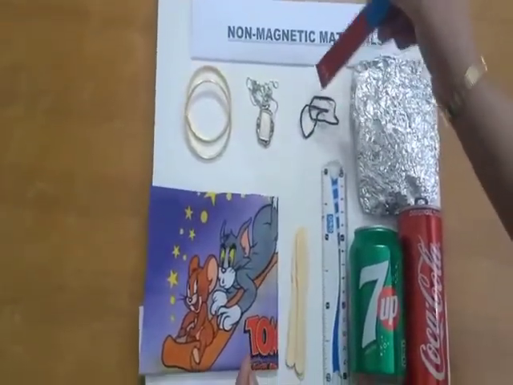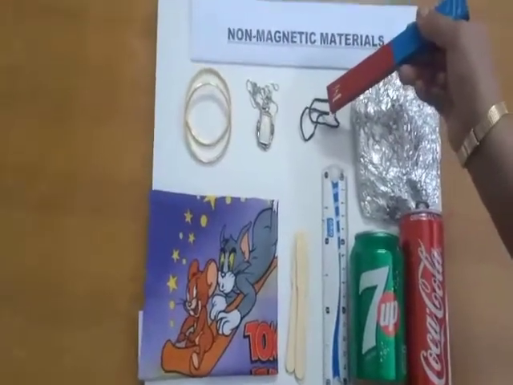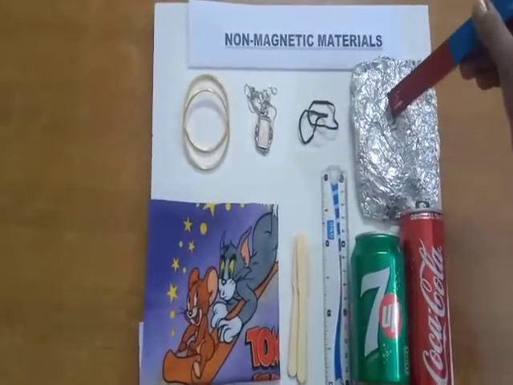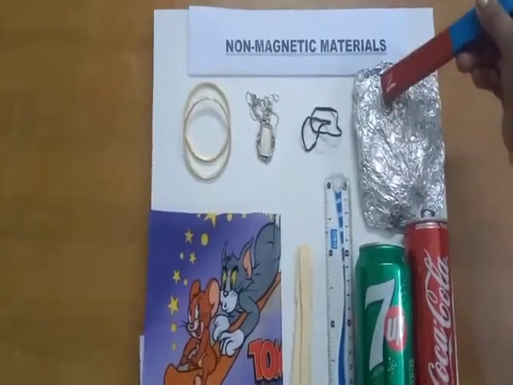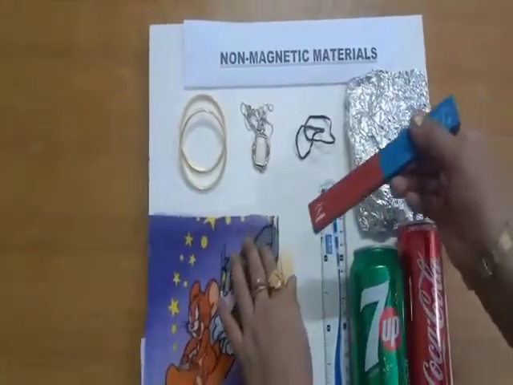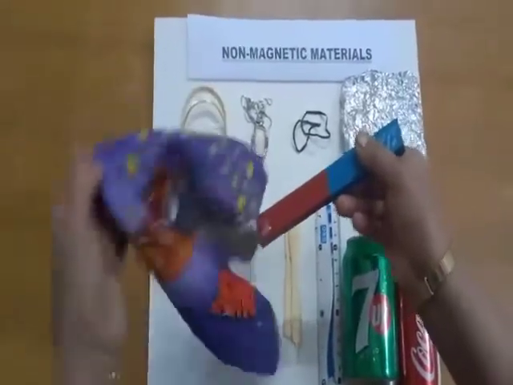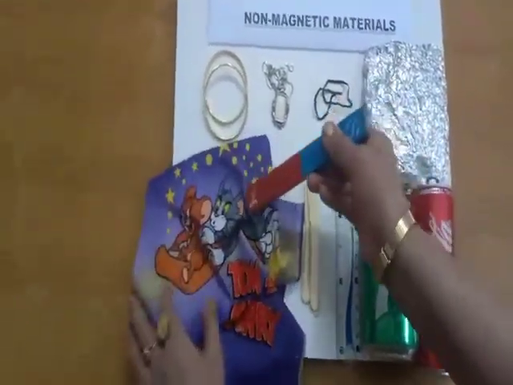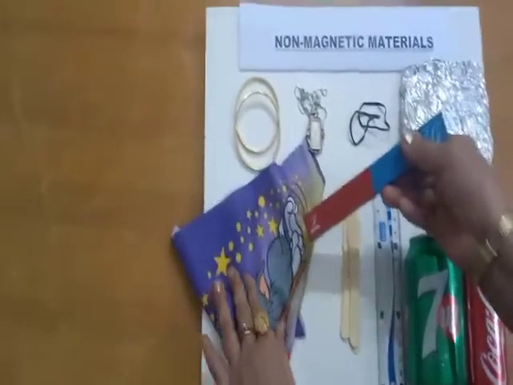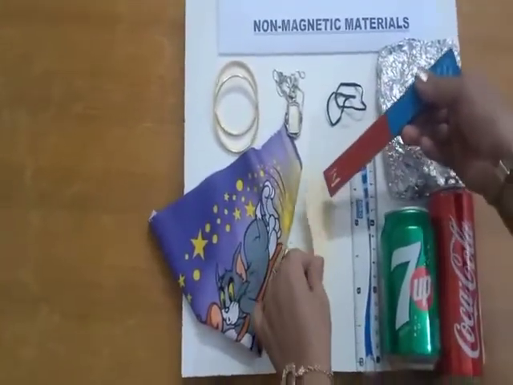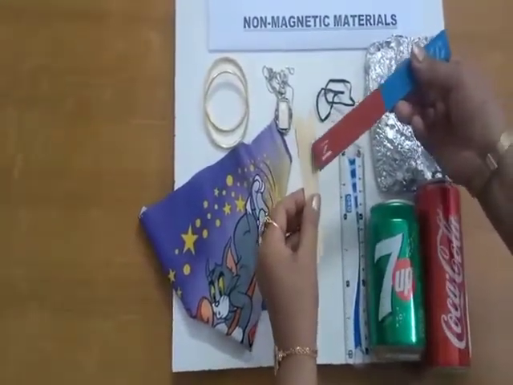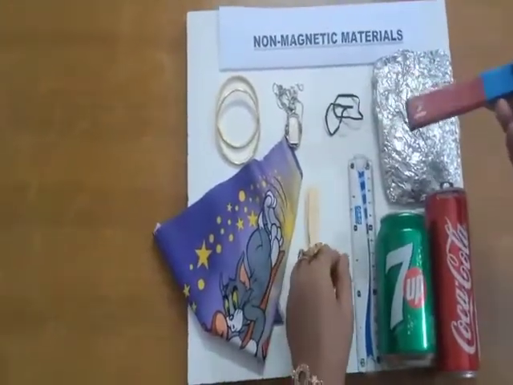This is also not attracted by the magnet. So rubber is also non-magnetic material. This is aluminium. This is also not attracted by the magnet. So aluminium is also non-magnetic material. This is piece of cloth. This one is also not attracted by the magnet. So cloth is also non-magnetic material. This is wood. This is also not attracted by the magnet. So wood is also non-magnetic material.